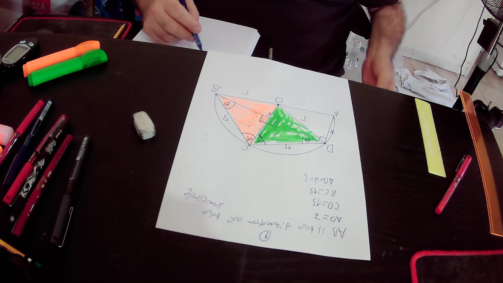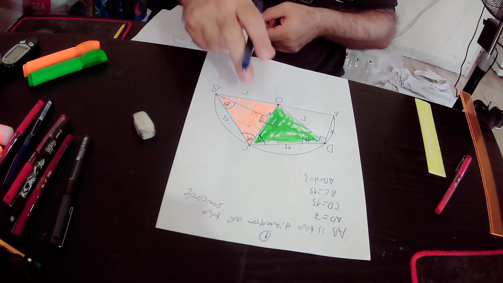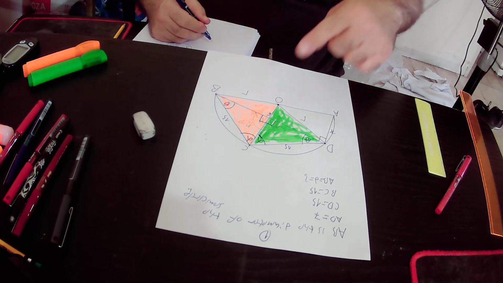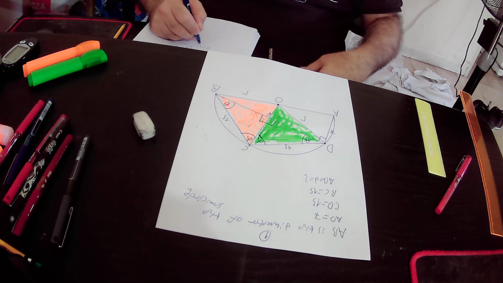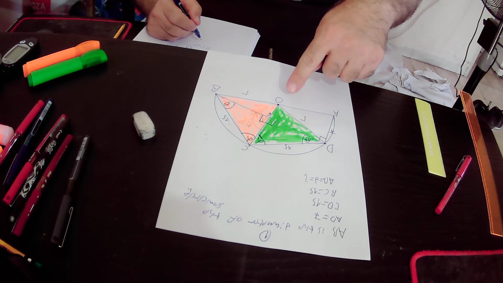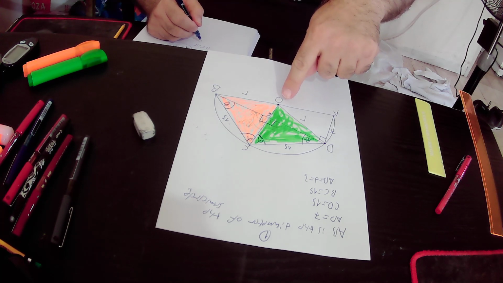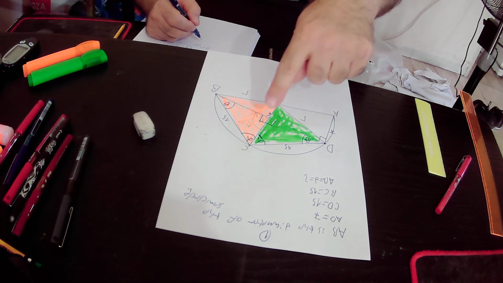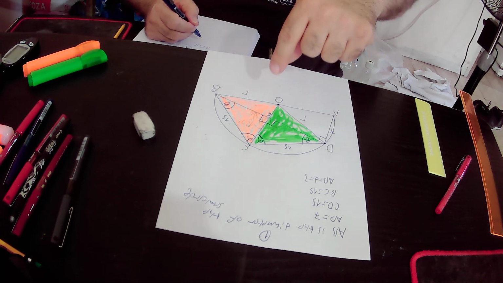So in the next step, we will focus on OC. OC is the radius of this semicircle, so it equals R. Why? Because OC is a chord that starts from the center of the circle, that is to say from point O, and ends at point C, which is a point on the circle itself.